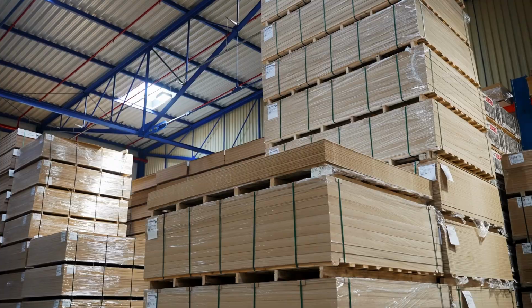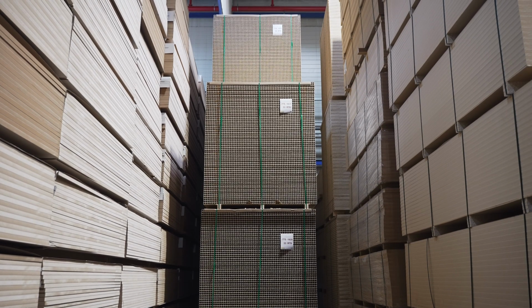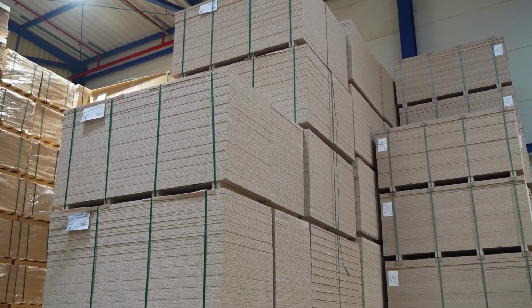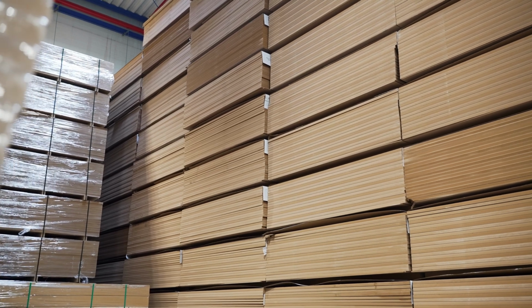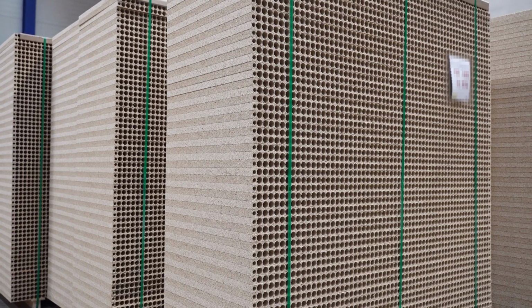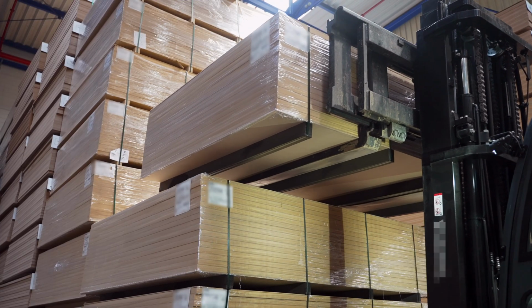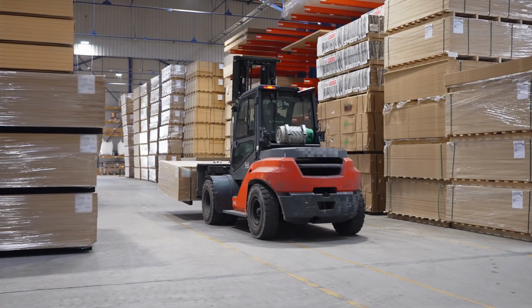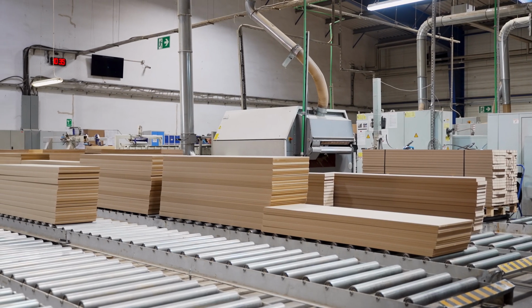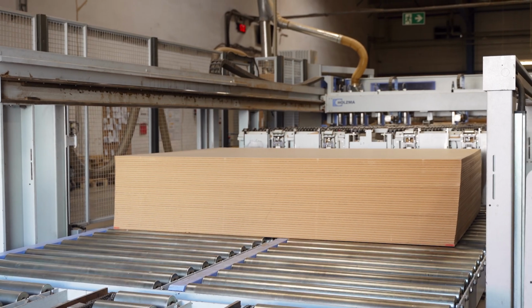The wood-based materials warehouse contains all the elements used for door manufacturing. Here we have MDF and HDF boards, solid chipboards, veneers, as well as fillings in the form of tubular chipboards. From the warehouse, materials are transferred to the cutting department, where semi-finished products are prepared for all other production departments.